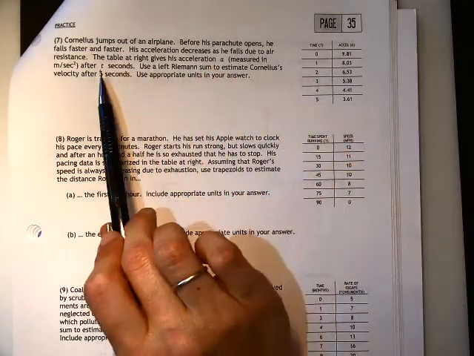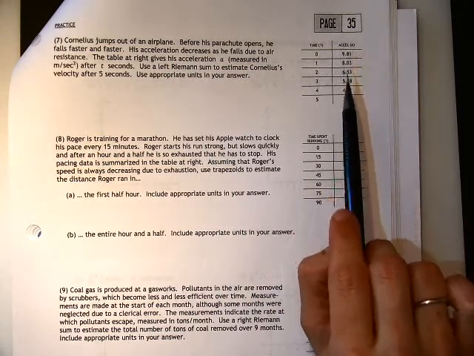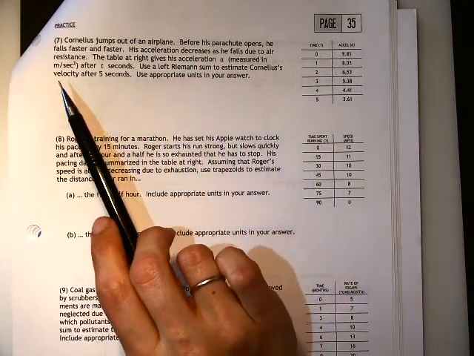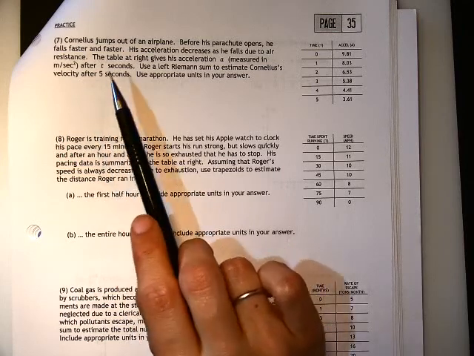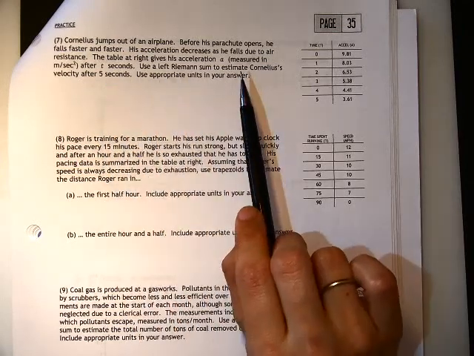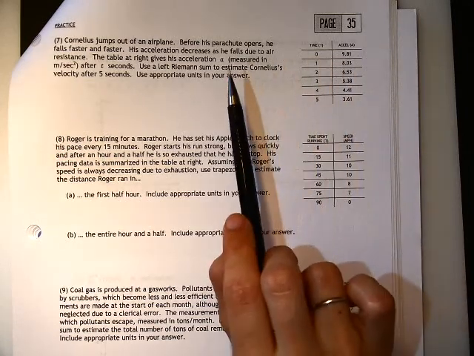For example, in question number 7, it's a question that gives you some data about acceleration and asks you about velocity. Well, we know, because we've seen this connection before, that the derivative of velocity is acceleration. Therefore, the antiderivative of acceleration is velocity.